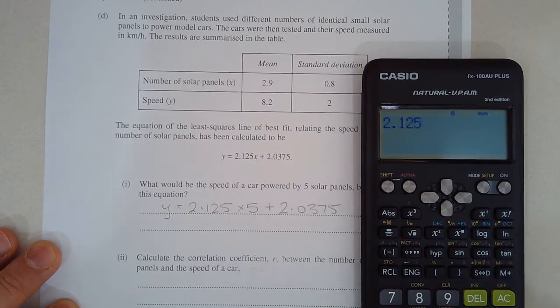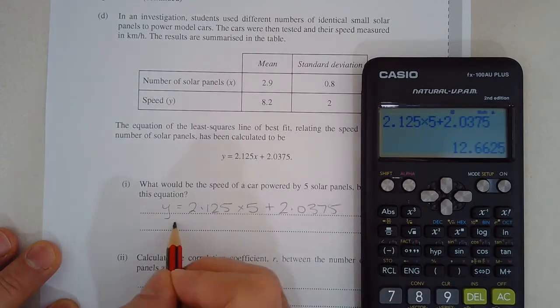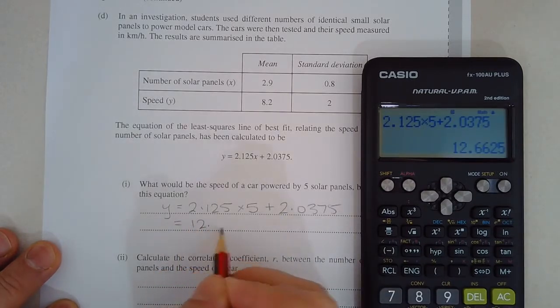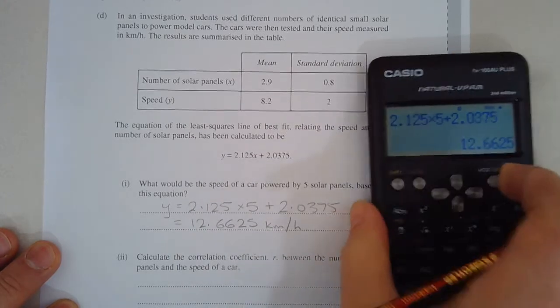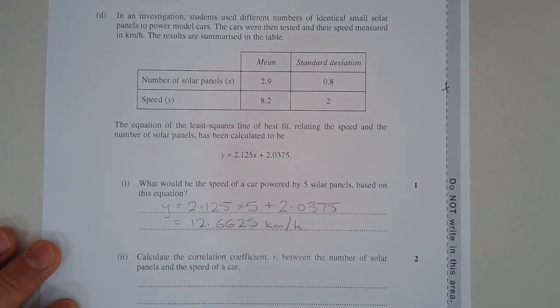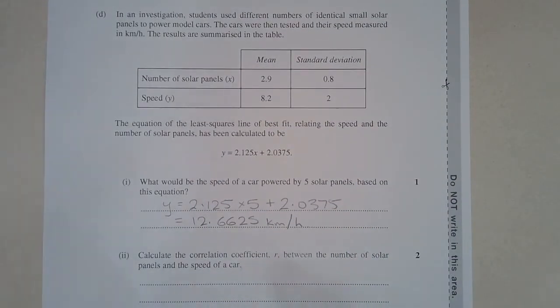2.125 multiplied by 5 plus 2.0375. So it's just a simple substitution, and we get 12.6625 kilometers per hour. Now it doesn't say to round it, but we could round it to 2 decimal places, so I'm just going to leave it as it is.